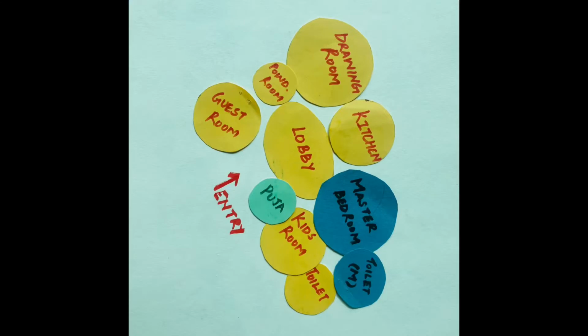So with just some kind of abstract idea of the spatial requirements, you have to cut those bubbles and on a plain sheet of paper you have to start organizing them. Where should the entry be, where should the lobby be, where my master bedroom will be, and so on. So you start making a good composition while you cut your bubbles. You're not supposed to paste it at this stage. Pasting will happen once you are very sure that this is the final composition of my plan. So keep exercising those bubbles, keep shifting.